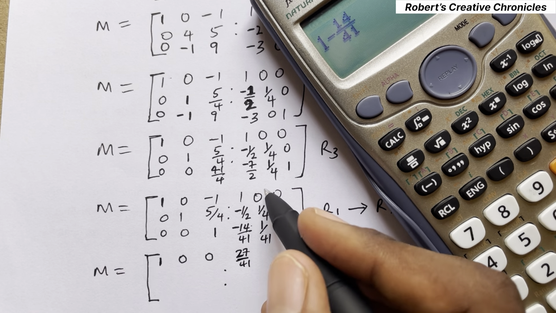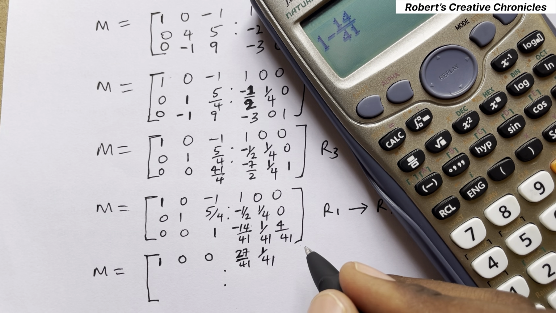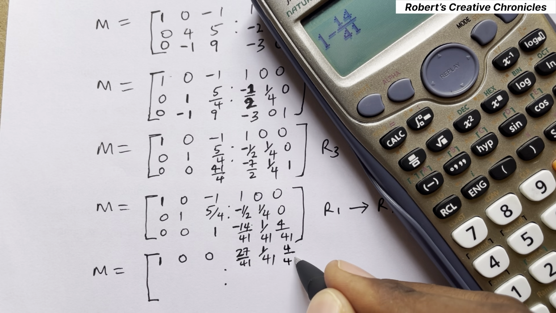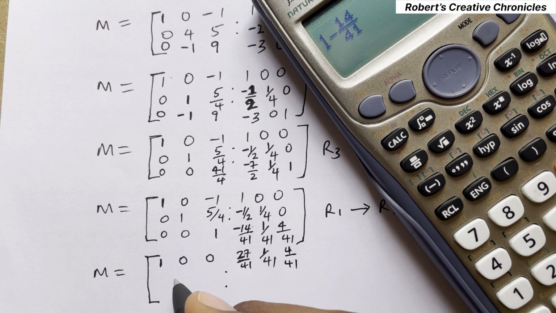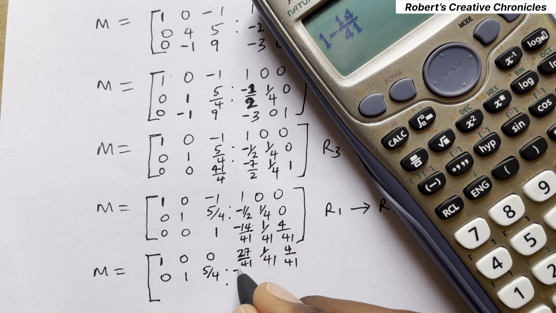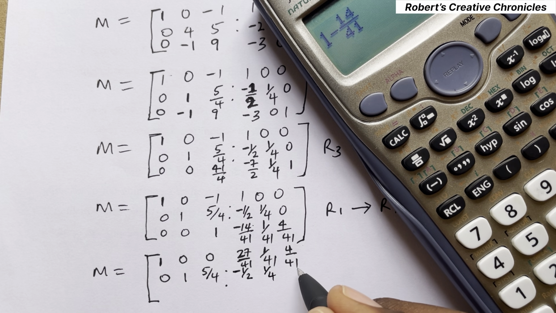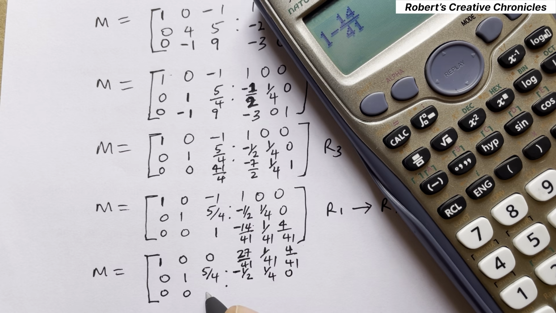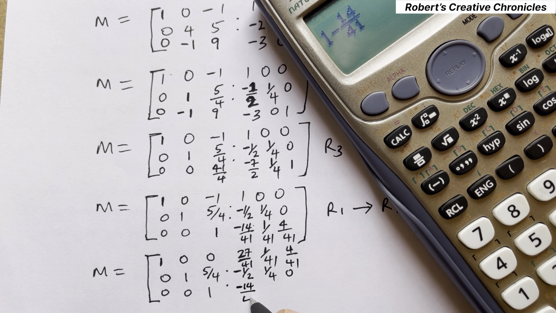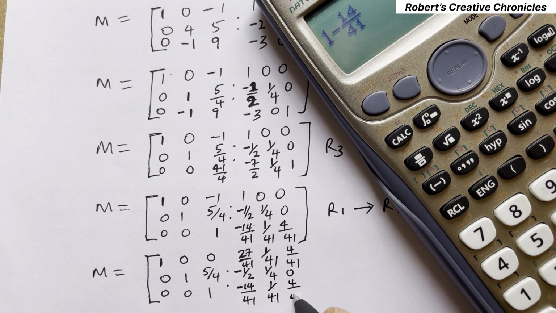Then this is 0 plus this, which is 1 over 41. Then this is 0 plus 4 over 41, which is 4 over 41. Then this is the same thing. 0, 1, 5 over 4, negative 1 over 2, 1 over 4, 0, 1, negative 14 over 41, 1 over 41, 4 over 41.